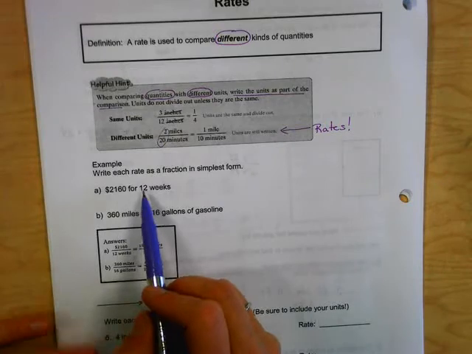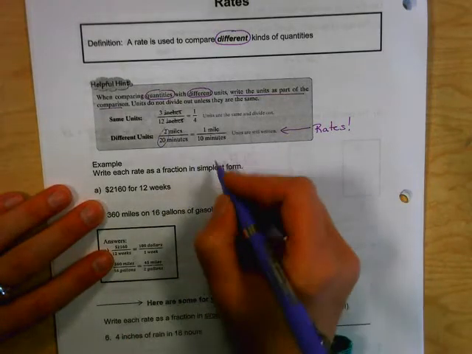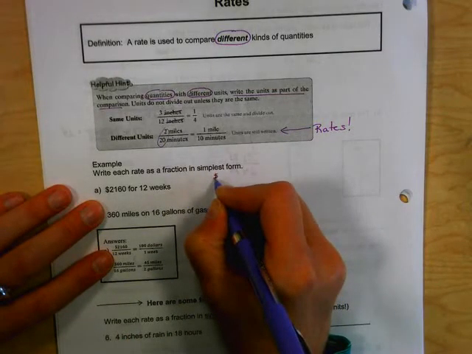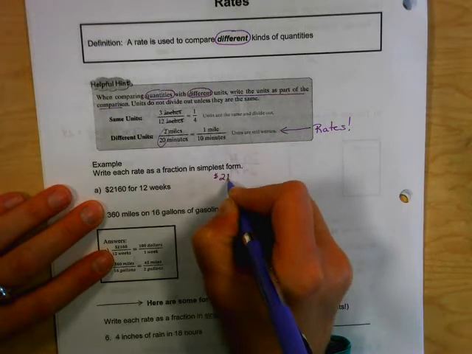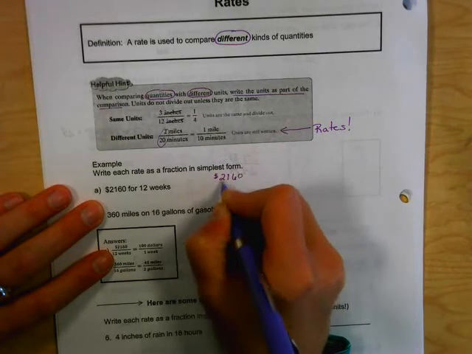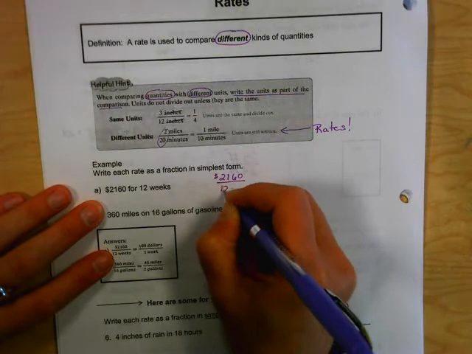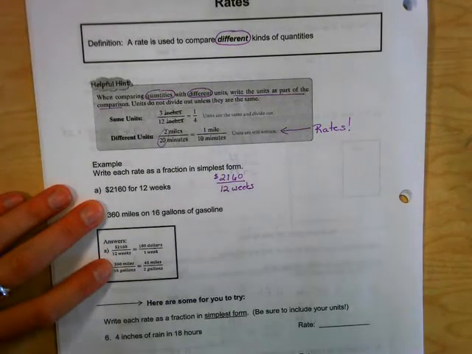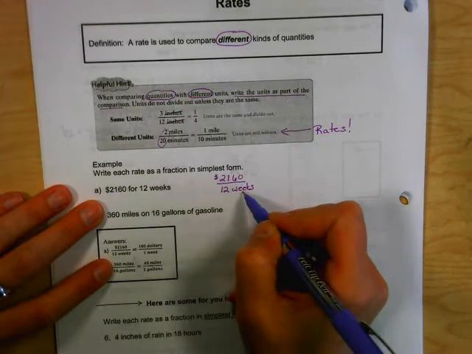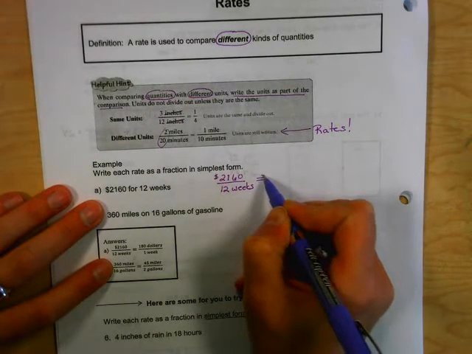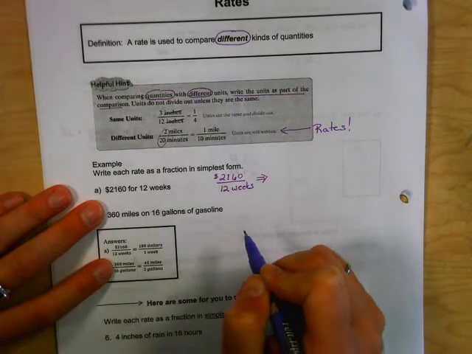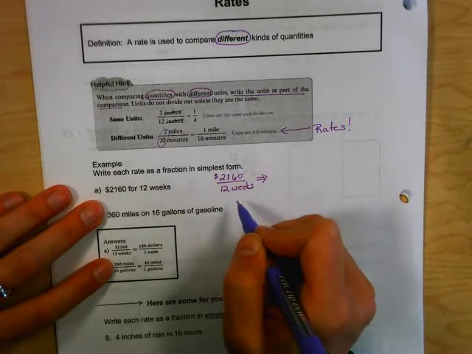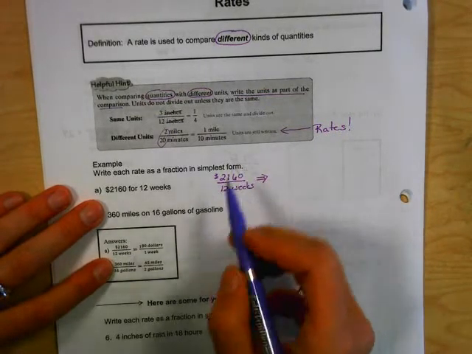All right, so let's write this out in simplest form. So we'll have $2,160 in the numerator, 12 weeks in the denominator. Okay, the dollars and weeks aren't going to cancel. All right? They are both divisible by 12. Okay, so pull out your calculator and try that.